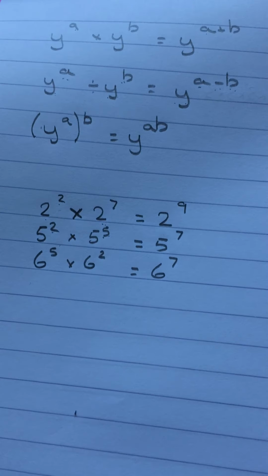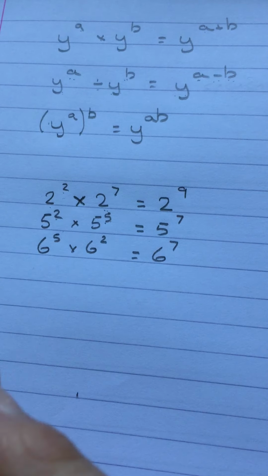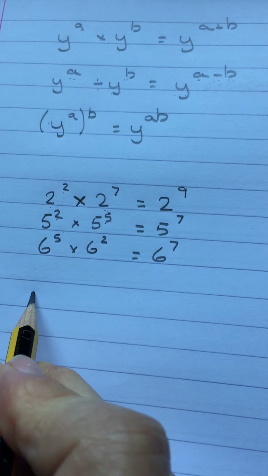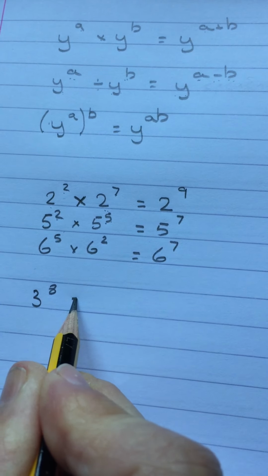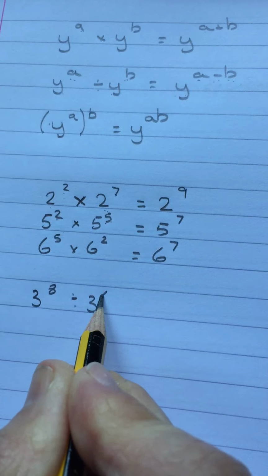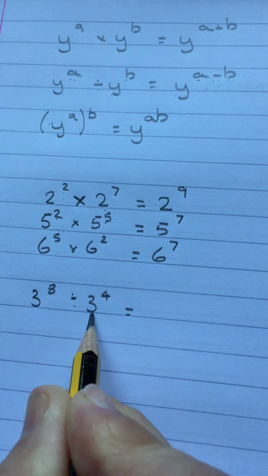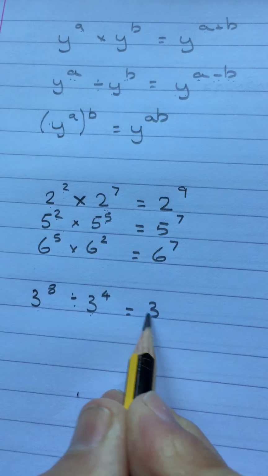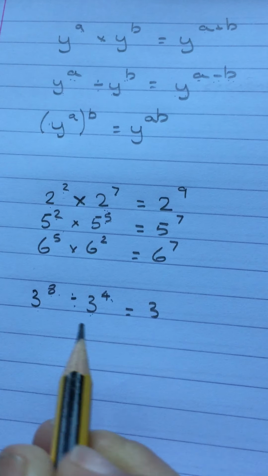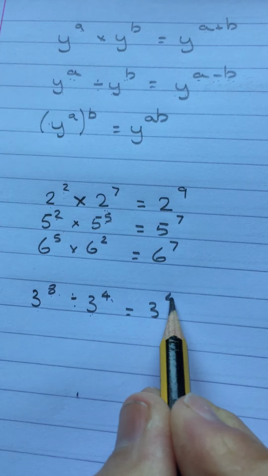I'll give you some examples with division. So here I've got 3 to the power of 8 divided by 3 to the power of 4. Now this time I'm dividing, so I keep my base number the same and I take my powers away. So that's going to give me 8 take away 4, which gives me 4.